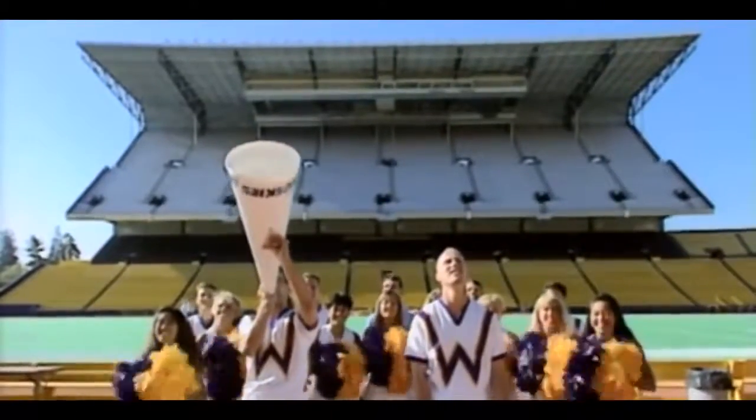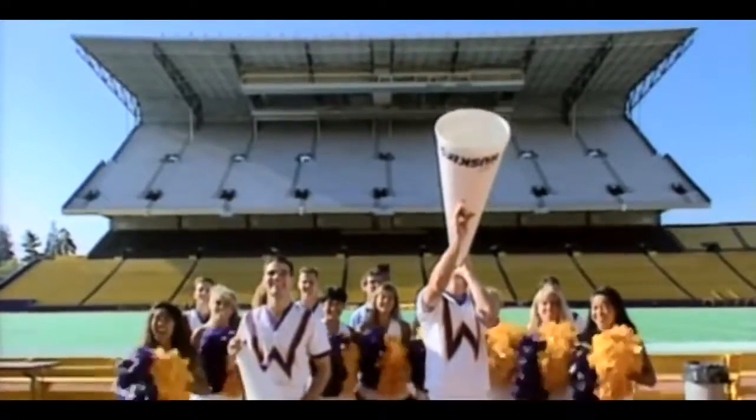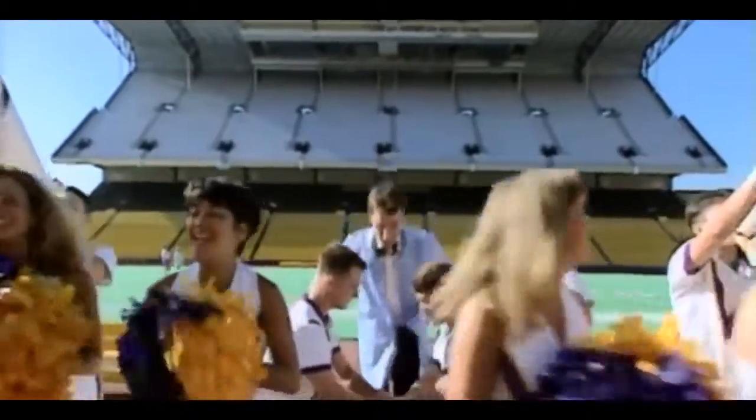Megaphones help us send our voices up into the crowd. They gather sound waves and send them in one direction. To send you sound, we use these cones. It hits your ears and shakes those bones.